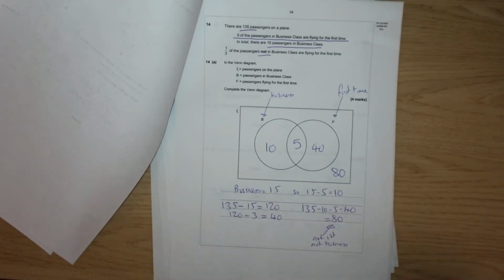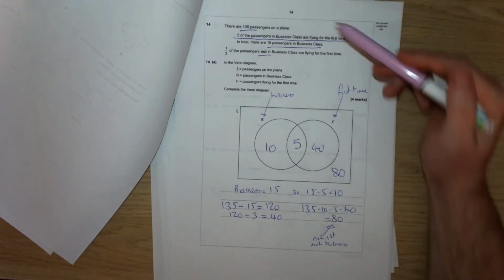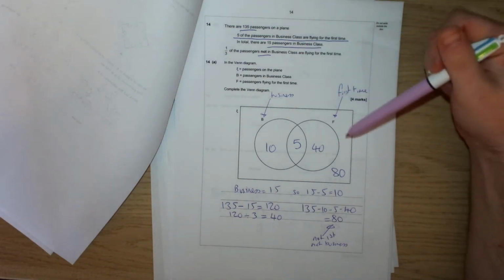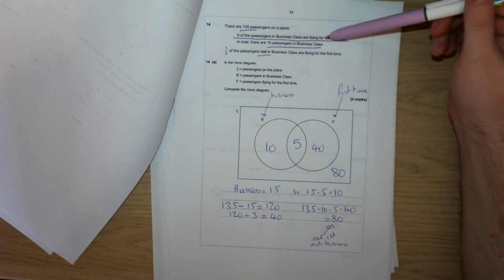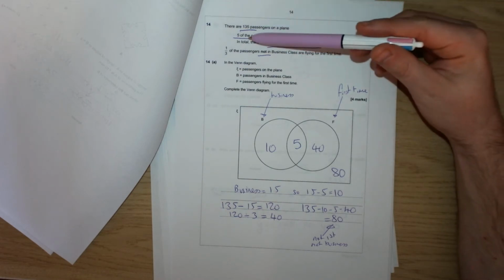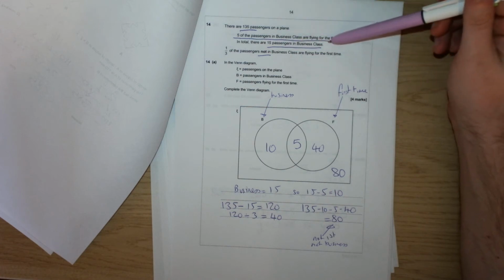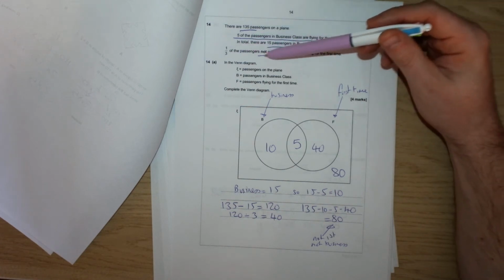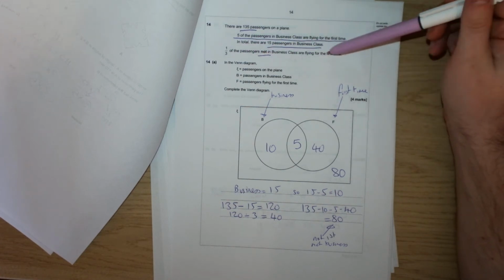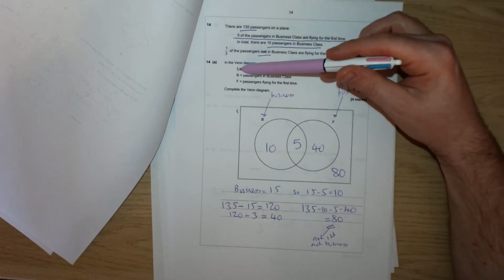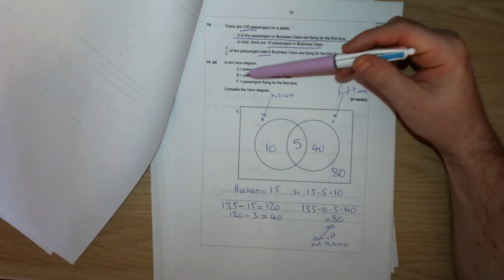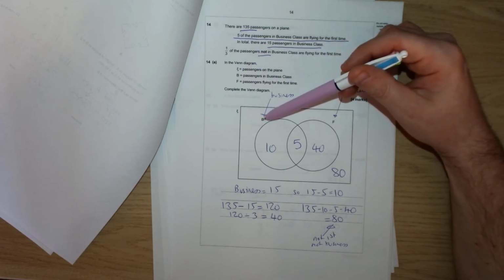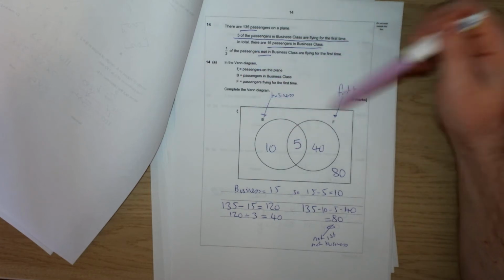Right, there are 135 passengers on a plane. Lots of information to put into this Venn diagram here. So 5 of the passengers in business class are flying for the first time. In total there are 15 passengers in business class. 1/3 of the passengers not, bold, so it's important, in business class are flying for the first time. That just means universal set of the passengers on the plane. B stands for business class, F stands for first time.